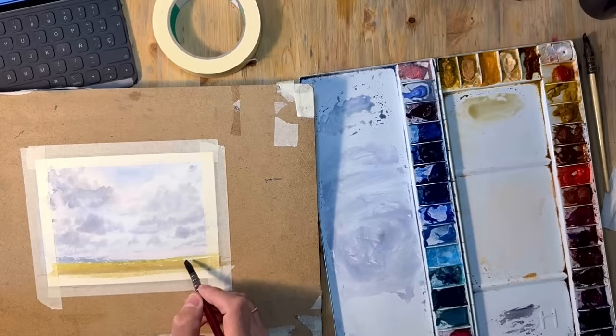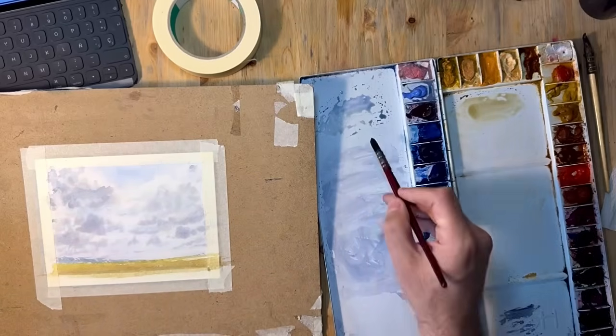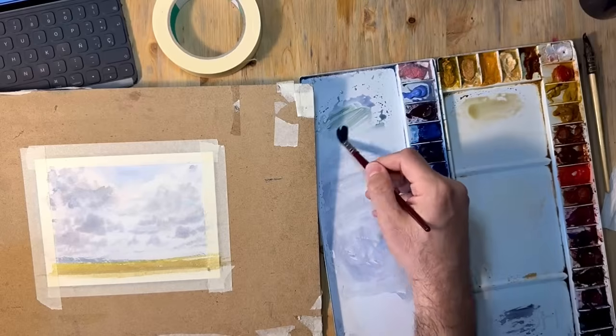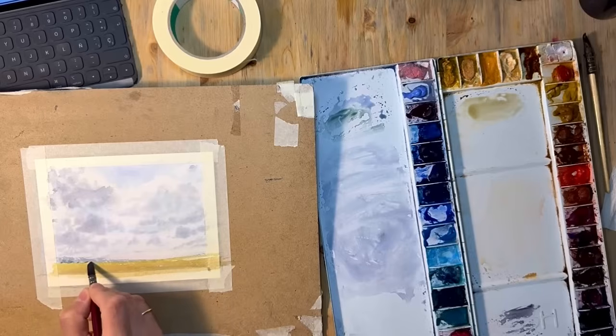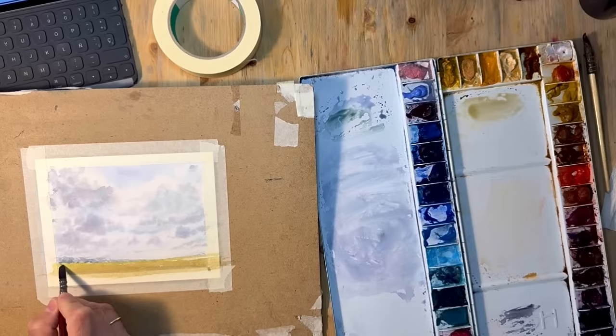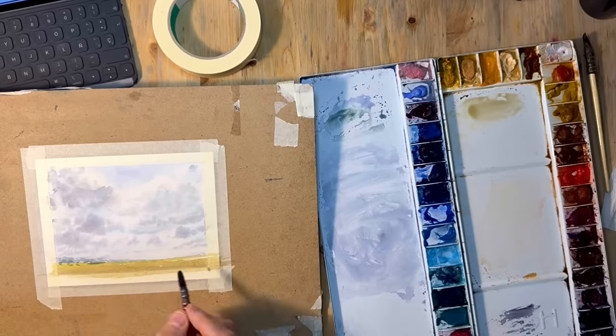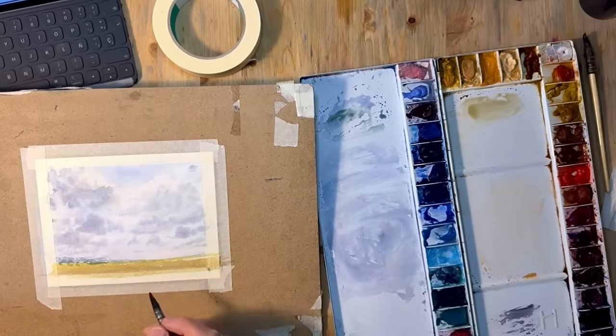So when you're painting distant vegetation, it's always good to have these kind of mixes in mind. Some lavender mixed with the perylene green works great. And as I'm coming closer to the viewer, I add more perylene green to the mix, and that way you create this depth just by using different colors.